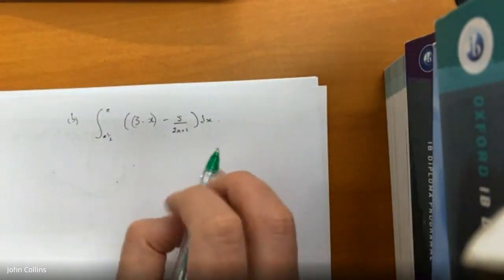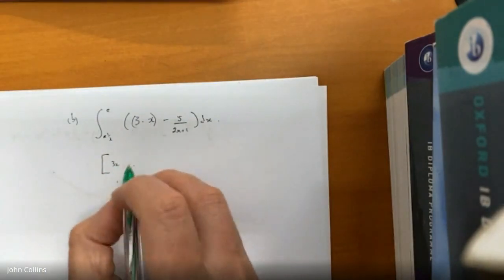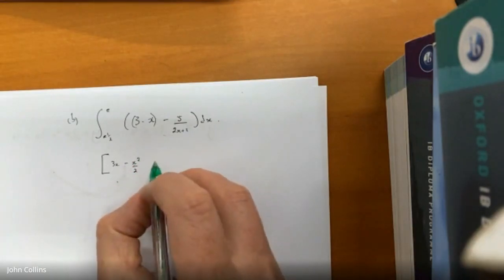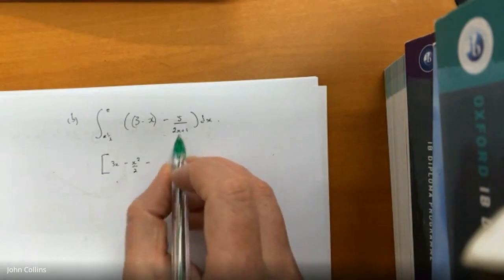Okay, and I can integrate this straight away, I think, by rule. Yes, I can. So it's going to be 3x from the first one minus x squared over 2, and using our ax plus b rule. Malika, what's the integral of this? Then let me pin the screen. Just this bit, 5 over 2x plus 1.